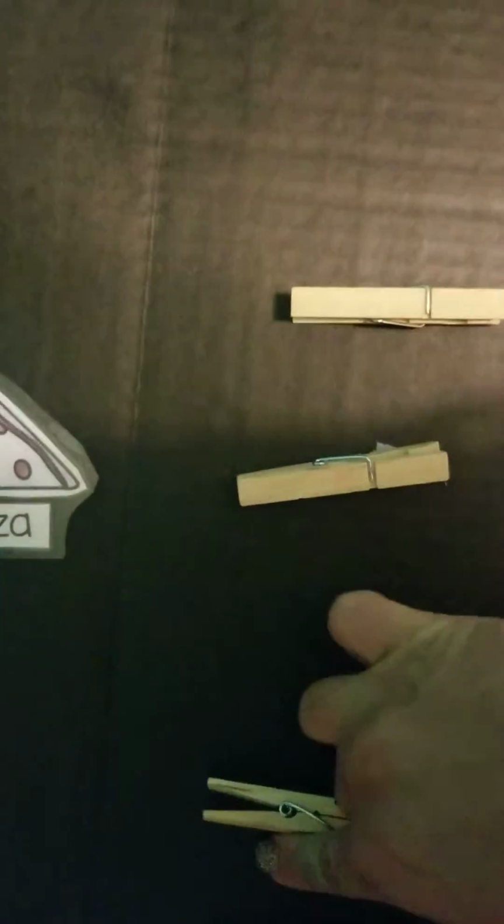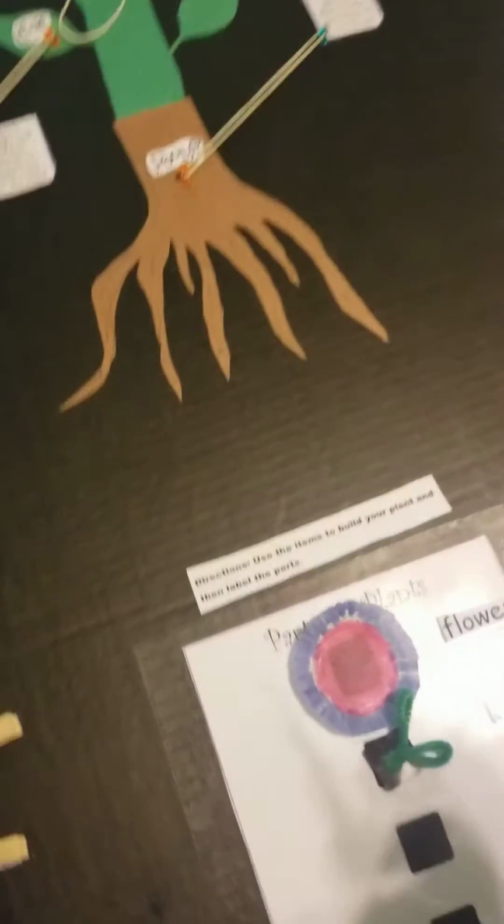Then down here we have build your plant. It's also identifying and recognizing the parts of plants. The student is going to unclip the parts of the plant and build their plant. This is kind of hard to do one-handed, but you guys get the idea. This is the leaves. You might want to do the stem first. Those clips come off, and it's easier to release the parts off the clip.